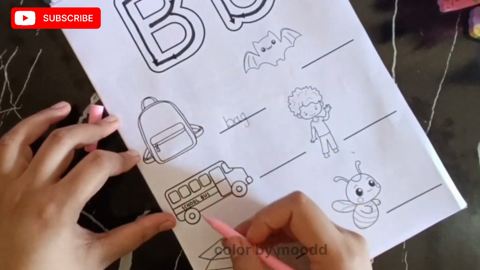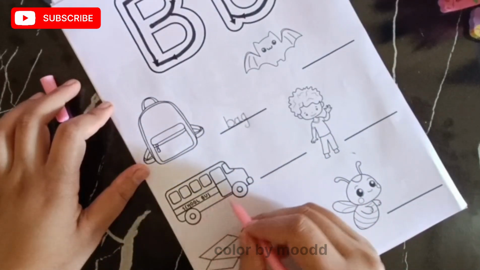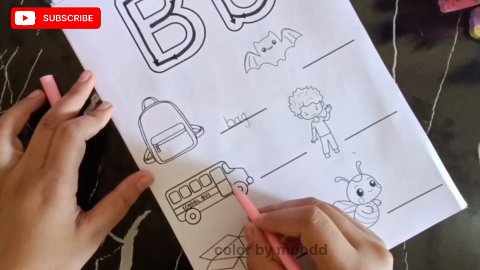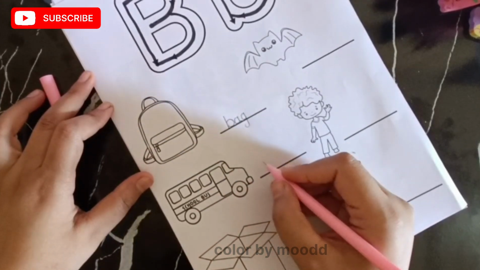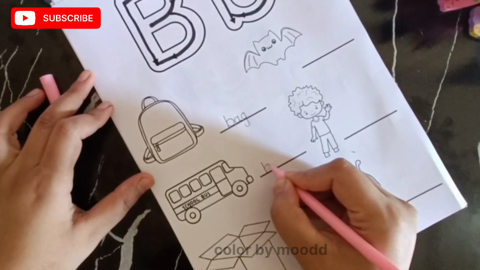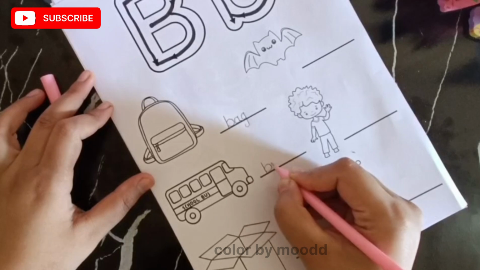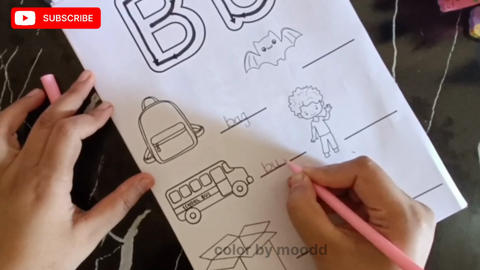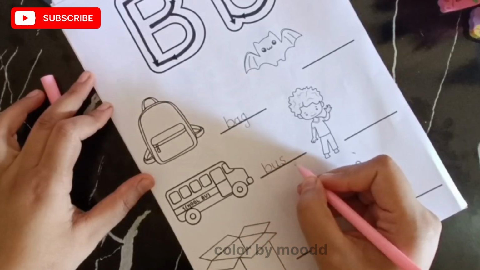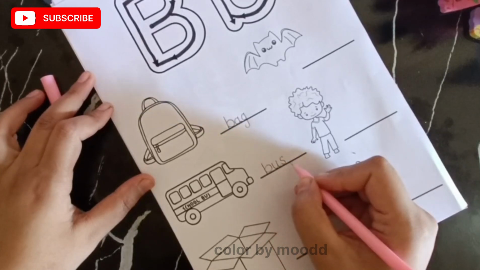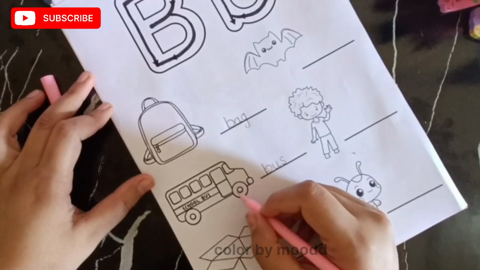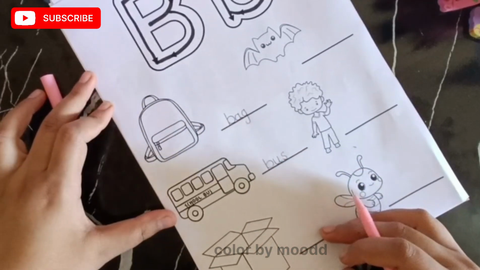So now let's see which picture is this. Oh, you see this is a very long bus. This is a school bus, so it's a bus. Bus starts from B. B, small b, U, S, bus, B-U-S, bus. B-U-S, bus. B makes the sound B, bus. B is for bus.